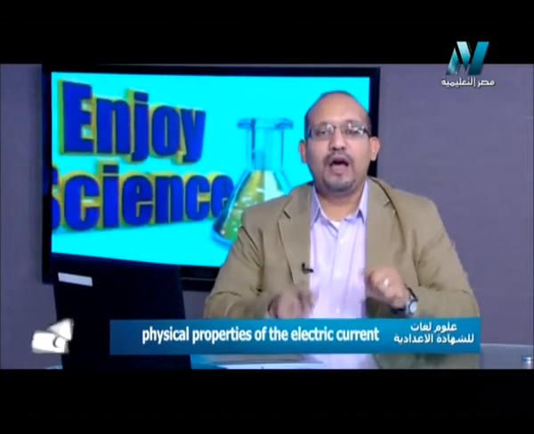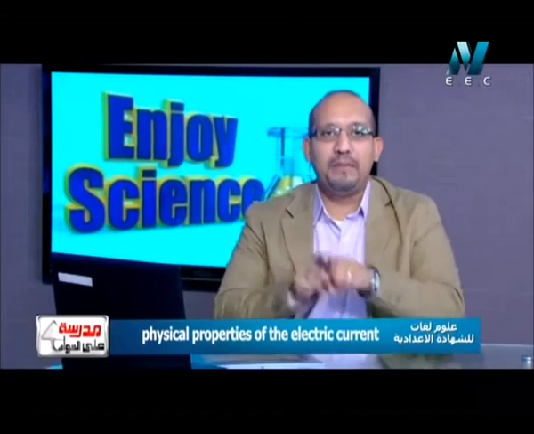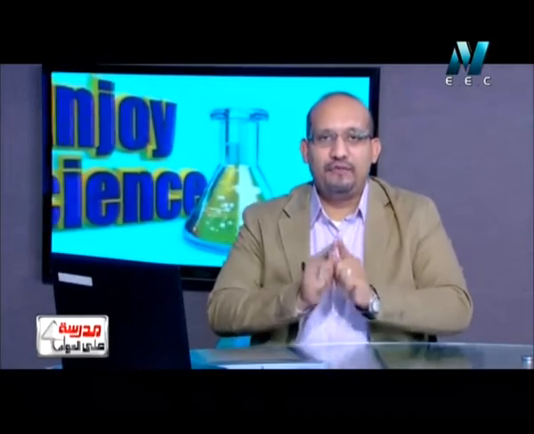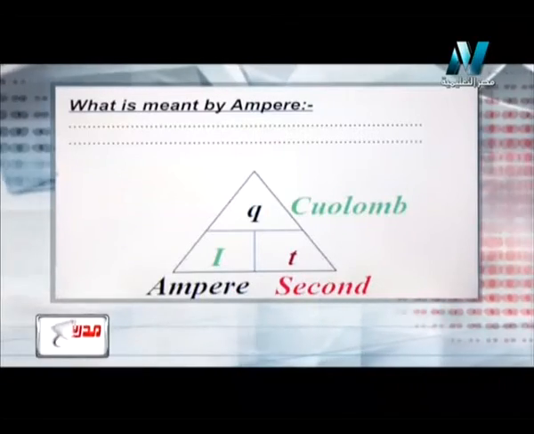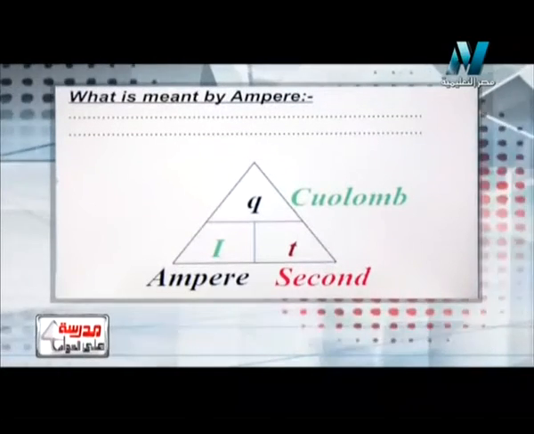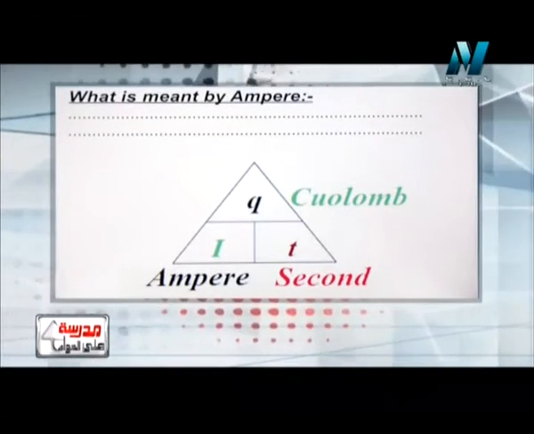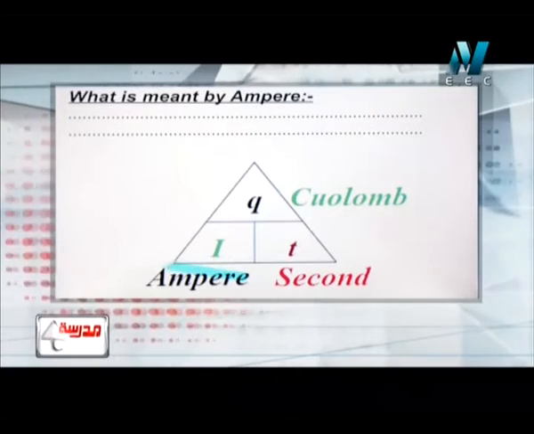I tell him: when we want to identify any item, we should identify it from what? From the magic triangle. If you remember the triangle, we can identify any definition. So how can we identify the ampere? From the magic triangle, let's look at it. What is meant by ampere? Where is the ampere? Here.